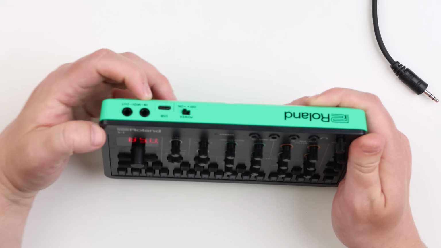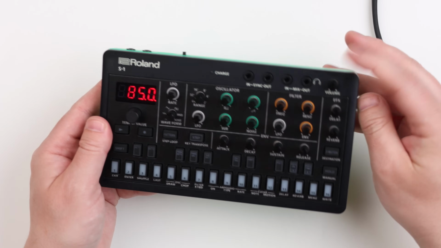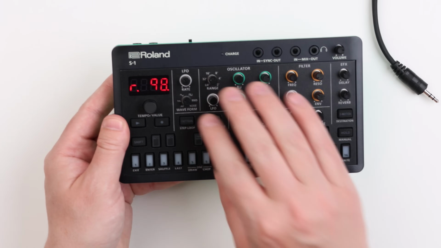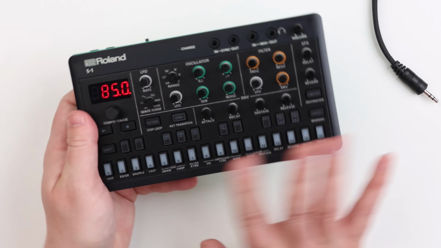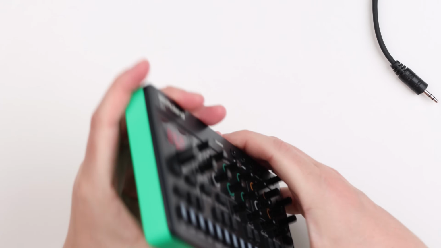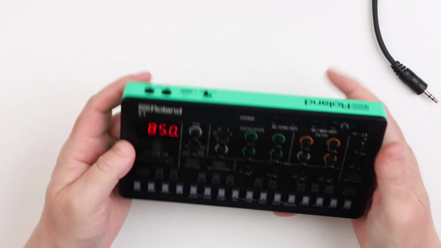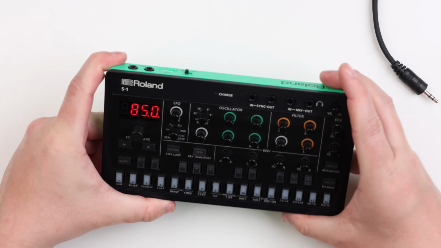We also have MIDI here on mini jacks, so you need an adapter for that. And we have the volume control, the front panel controls for all the sound designing. We have the sequencer and keyboard control here. And overall, it feels decently sturdy, not something you'd go around throwing on the floor, but it also doesn't feel flimsy. It feels pretty good for what you're paying for.